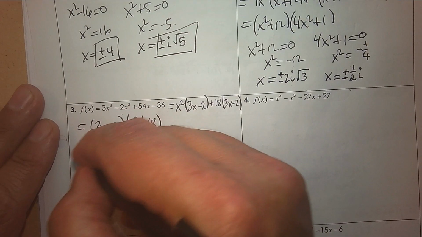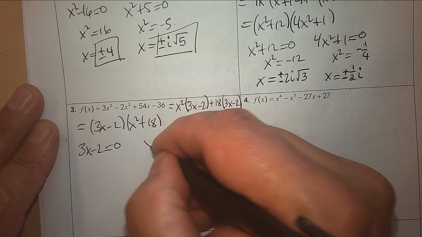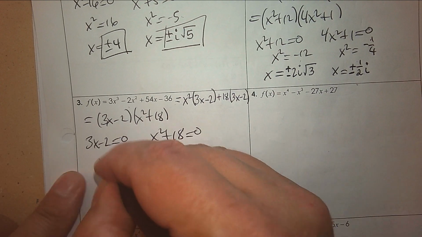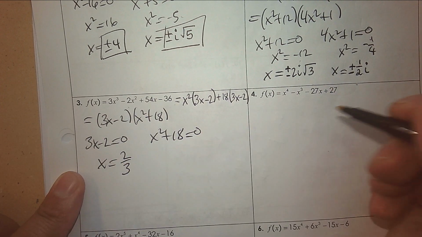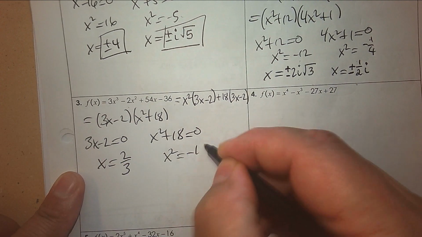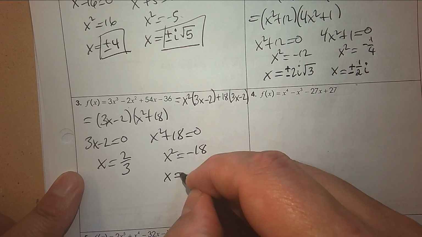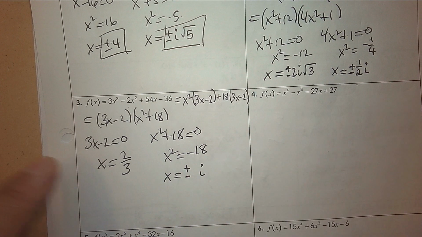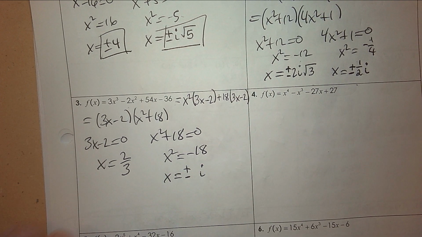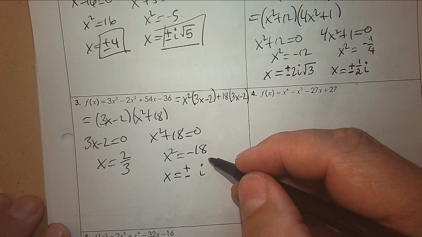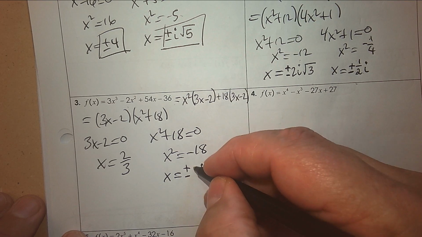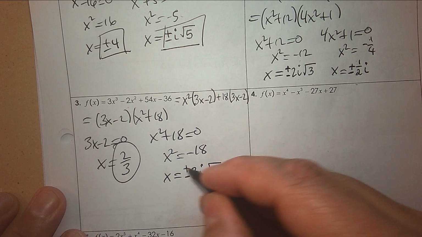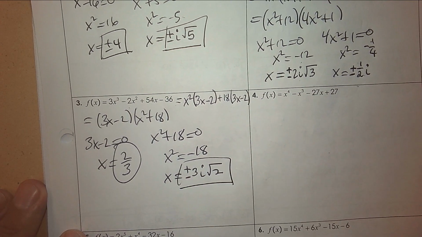So if I take 3x take away 2, or x squared plus 18, I can now solve it. So for this one, I'm going to add 2 and divide by 3. For this one, I'm going to subtract 18. So I know the answer when I take the square root is going to be positive and negative. I know that there's an i a part of it because it's the square root of a negative number. 18 is 9 times 2. So the square root of 9 is 3, and what's left over is 2. And there they are. There and there are all three zeros of that function.